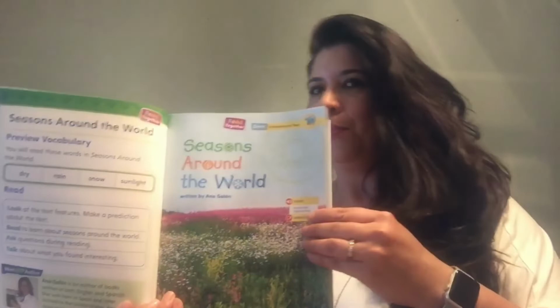And you can follow along with your packet. Written by Anne Galan. Okay, so I'm going to go ahead and get started. I hope all of y'all can see it right there. I'm going to scoot in a little bit this way. Can y'all see it there? Okay, here we go.